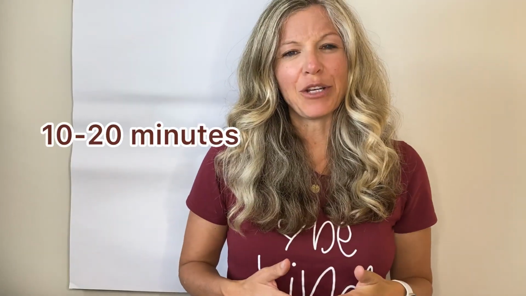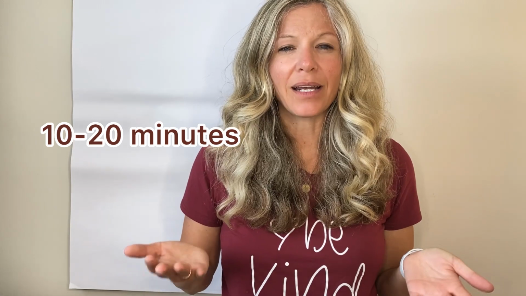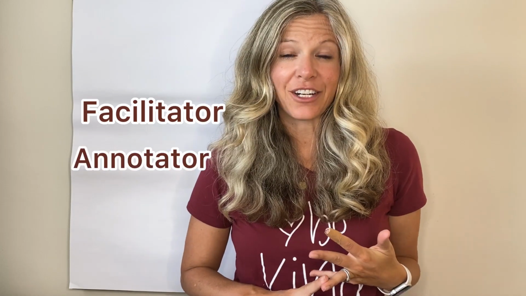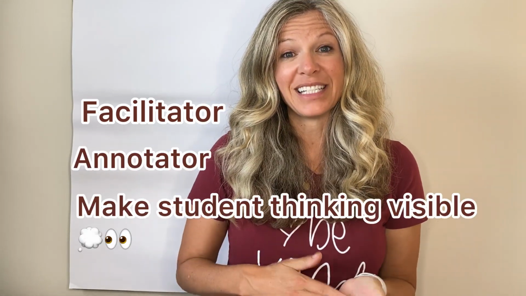Number strings can take anywhere from 10 to 20 minutes, depending on how many strategies that you invite your students to share. You are not the sage on the stage, you are the facilitator, you're the annotator, and it's your job to make students' thinking visible.